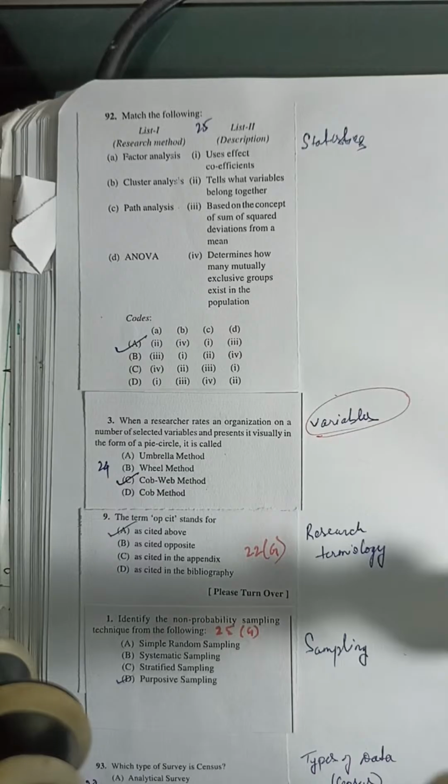If we consider A, factor analysis, it goes with option number 2, because factor analysis tells what variables belong together. Then we have B, number 4, cluster analysis, which determines how many mutually exclusive groups exist in the population. Then we have C, path analysis. What about path analysis? In option C we can see it's the first one.